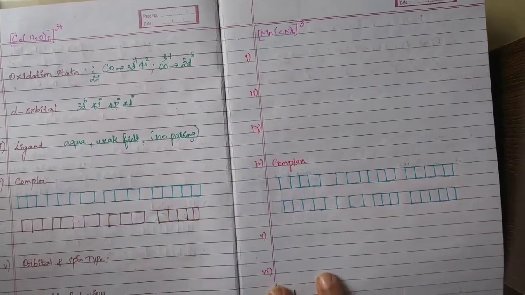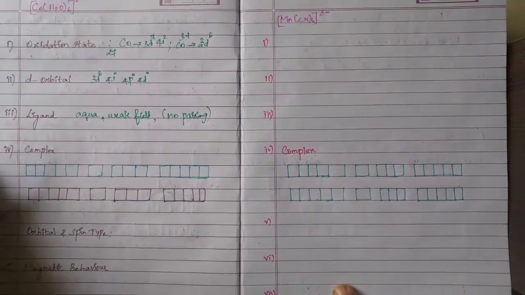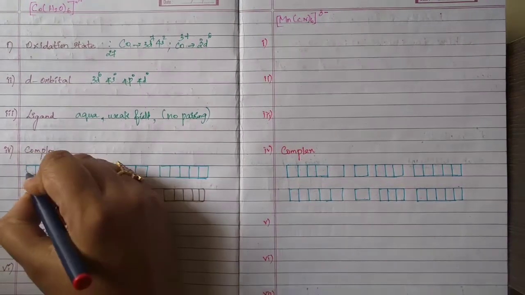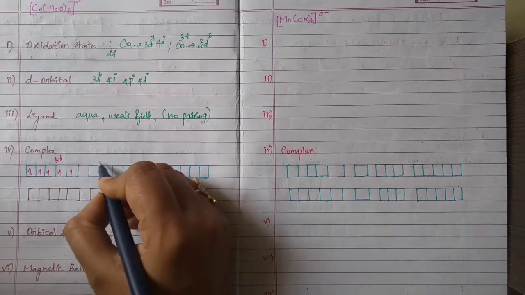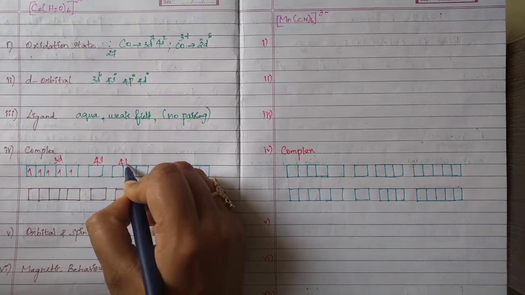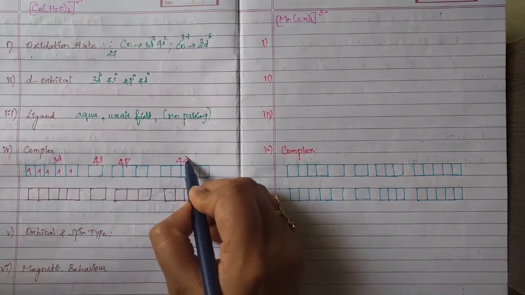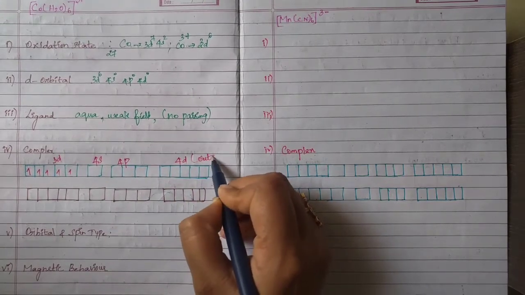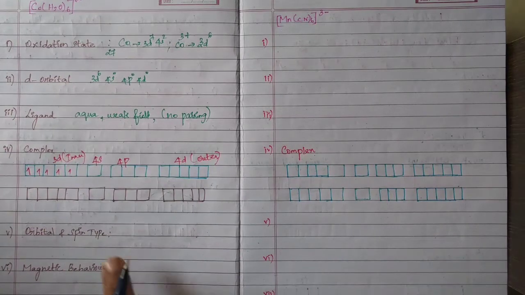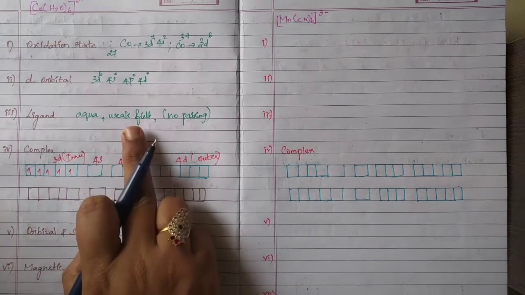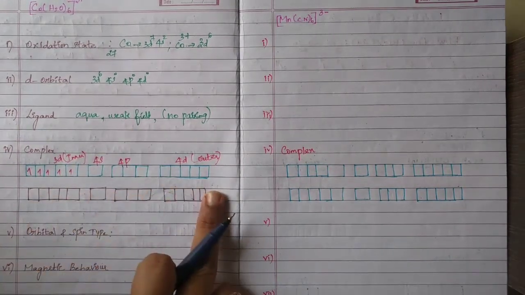And complex. See here. Now total number of electrons is 6. Now 6 electrons you have to fill in the 3d orbital. This is 3d, 4s, 4p and 4d. This is the outer orbital and this one is the inner orbital. So now what happens? It is a weak field ligand. So no pairing takes place.